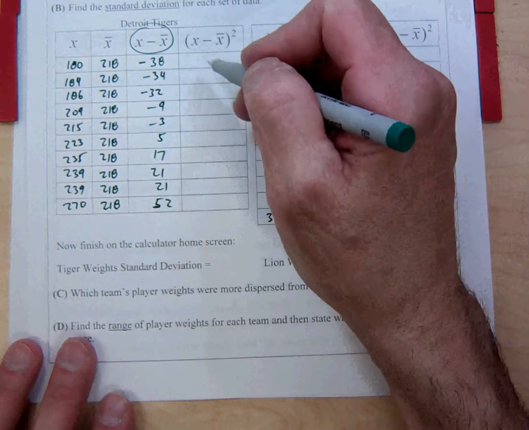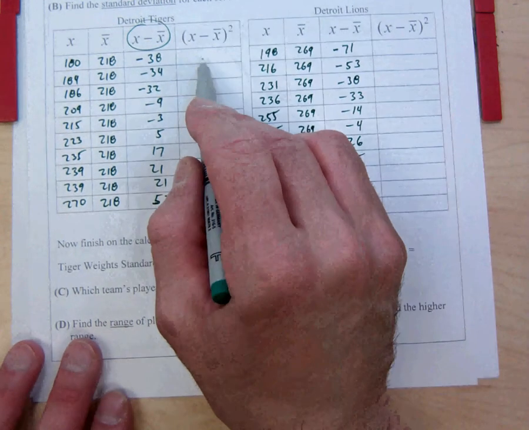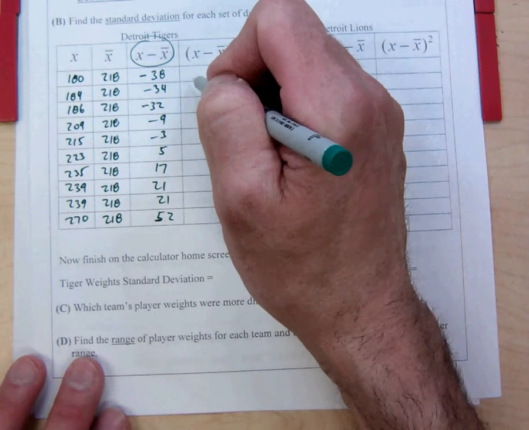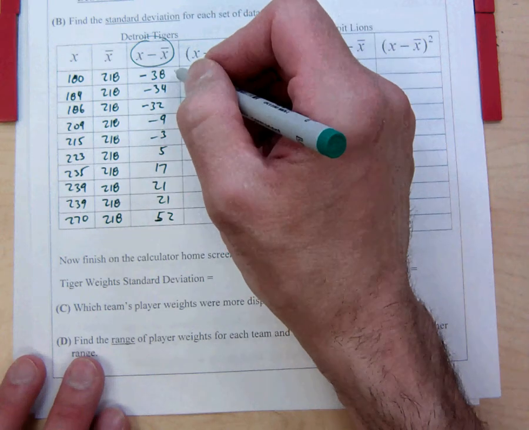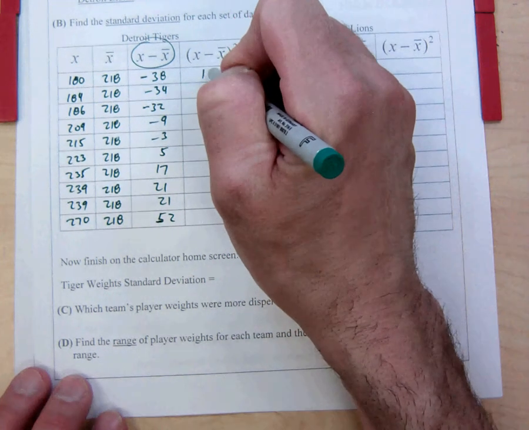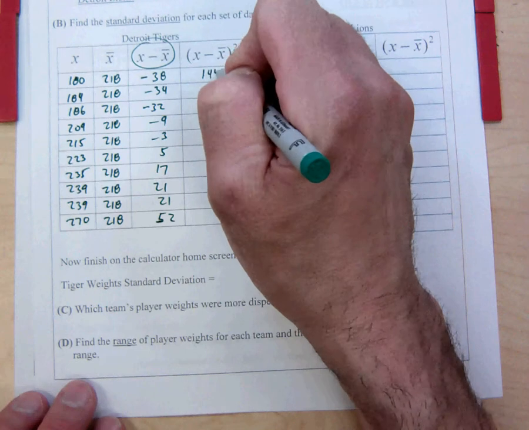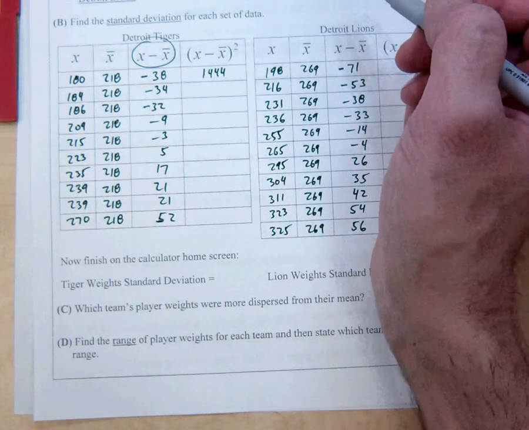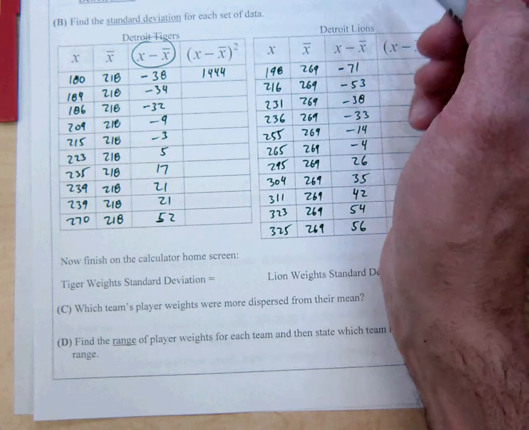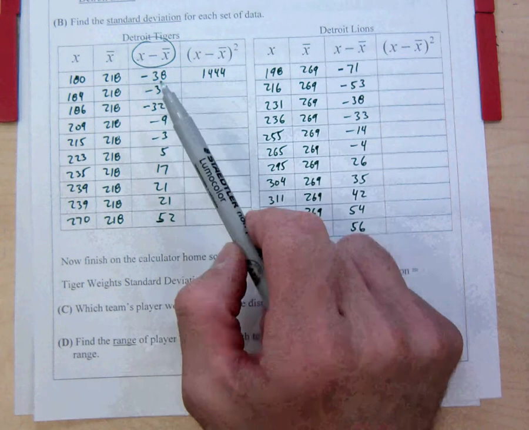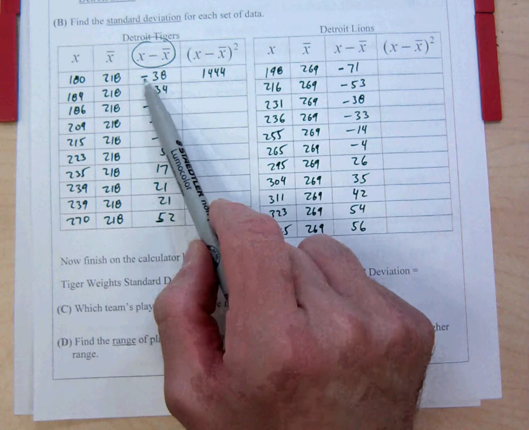Okay, who's got 38 squared for me? Shout it out quickly, guys. Remember, it's not going to be negative. When you square a negative, it should turn positive. So what is it? 1,400 and what? If you got a negative, that means you didn't wrap the negative 38 in parentheses like you should have, because you're squaring the whole negative 38, not just the 38. So you don't even need to put in the negative. You should know when you square the negative, it turns positive.